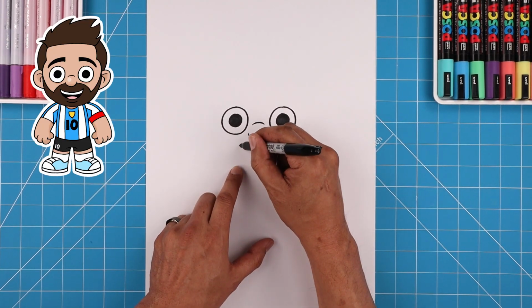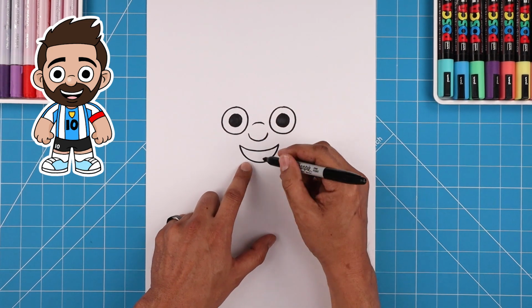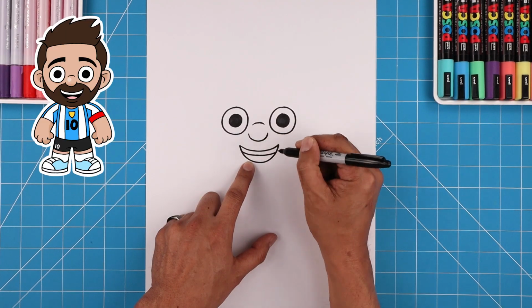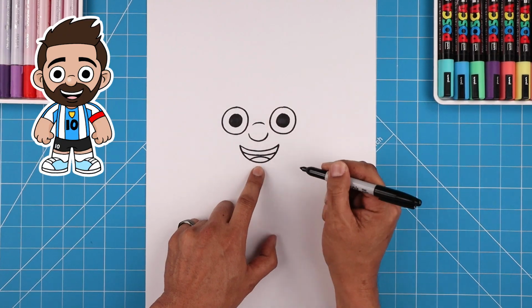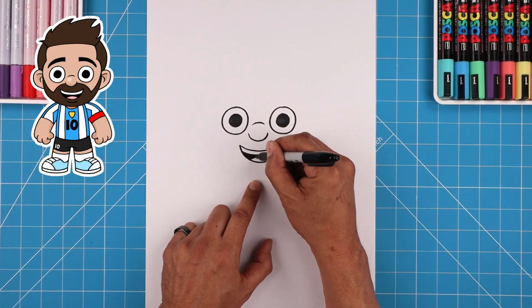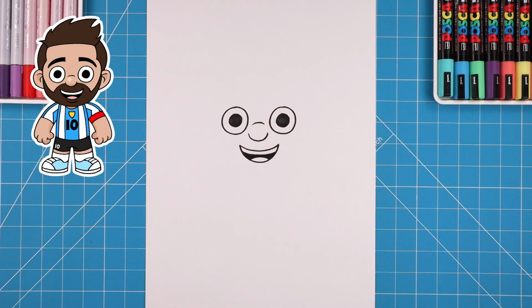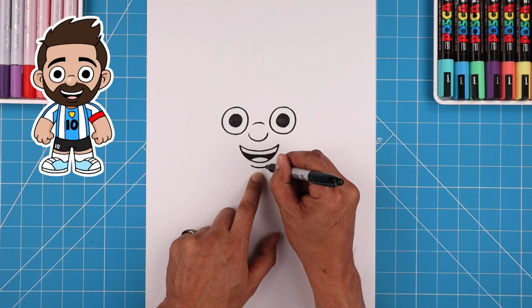Go back over toward the left side, curve this down, and then up. Along the top, we're going to trace that same curve for the top row of teeth. Along the bottom, let's add a curve from left to right, going up and then down for the tongue. And then we'll fill the center area in black. Just underneath the mouth, let's add a curve for the lower lip, coming down and then up.